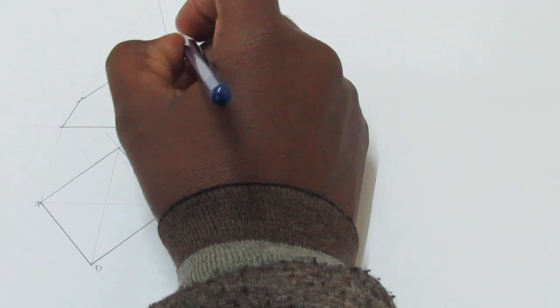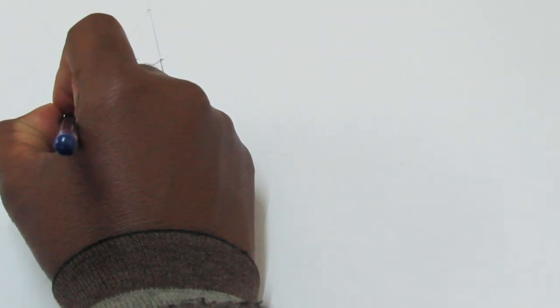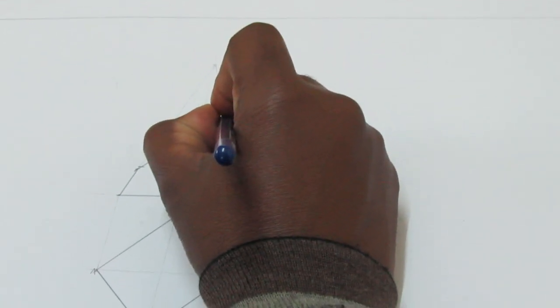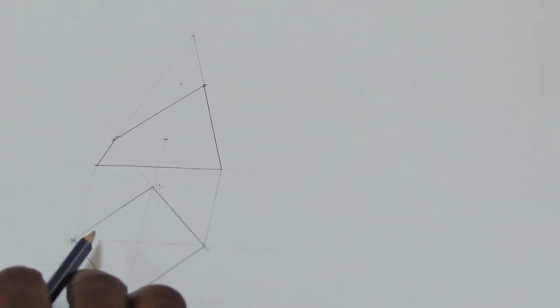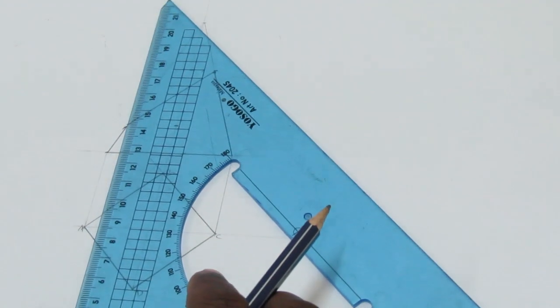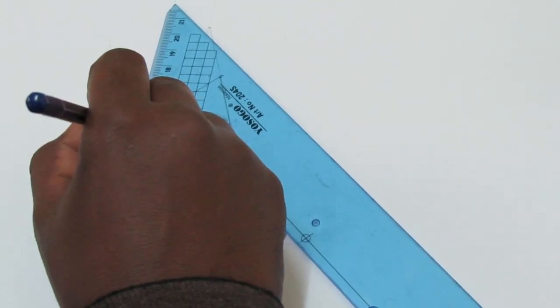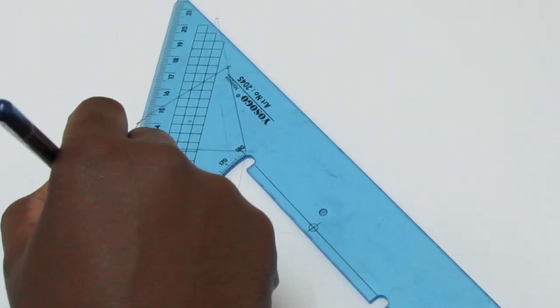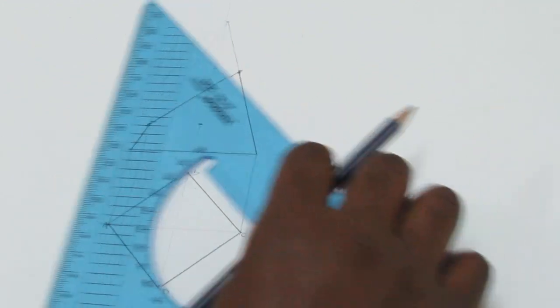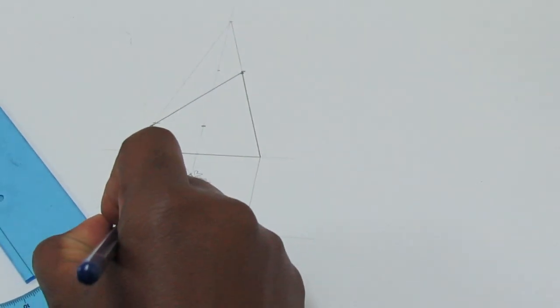Then where this line cutting plane is going to cut the square pyramid, we are going to take it straight downwards until it touches our line AC. So from this edge where the cutting plane cuts the edge of our square pyramid, we take a straight line and it will be at this point here.